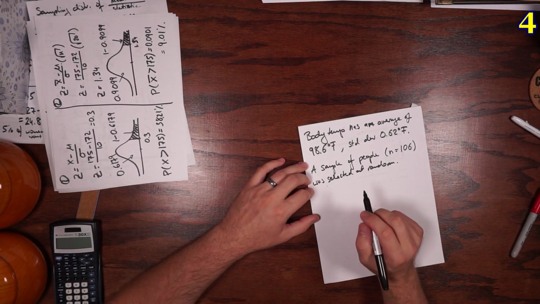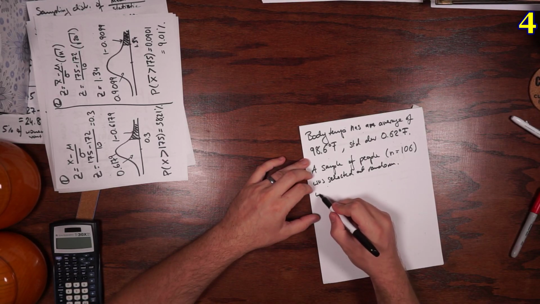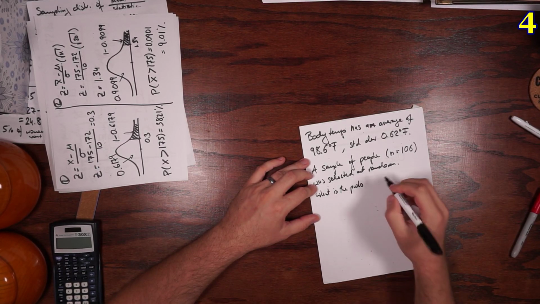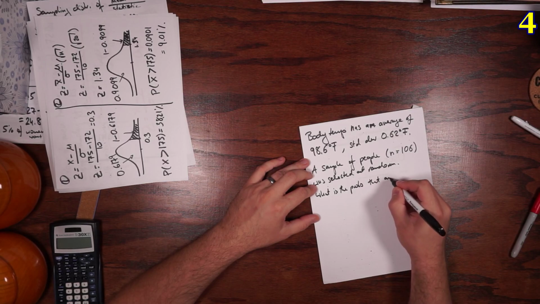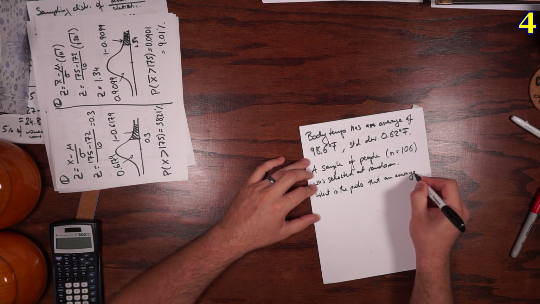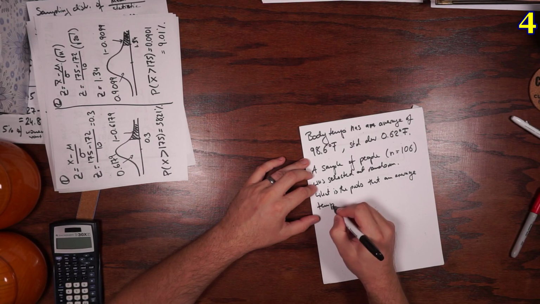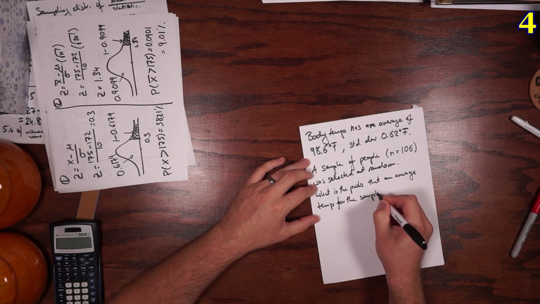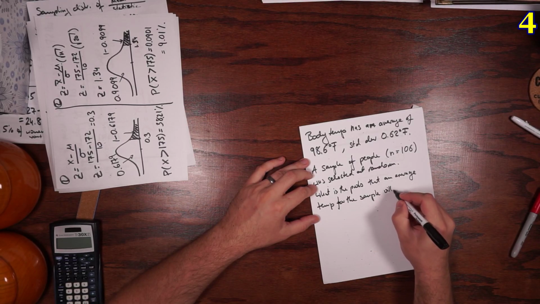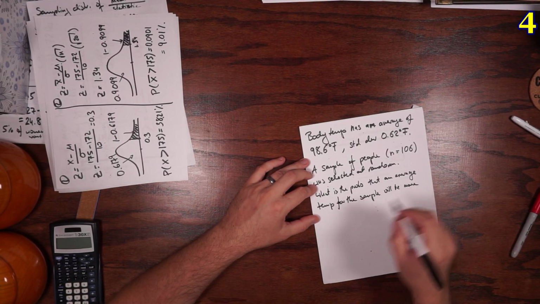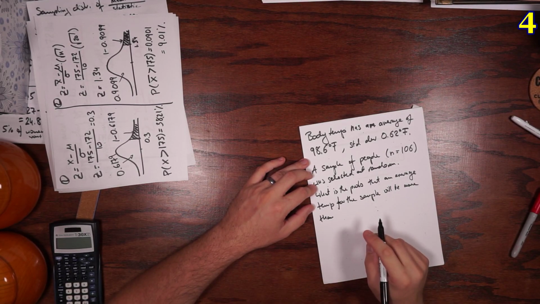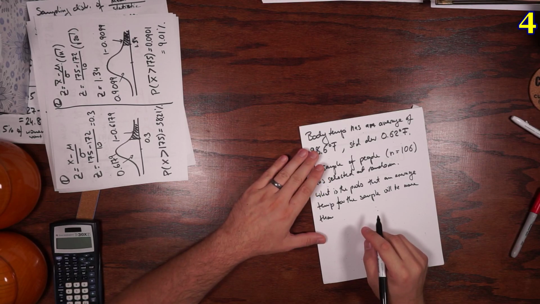So what's the probability that the average temperature for the sample will be more than, how much more?